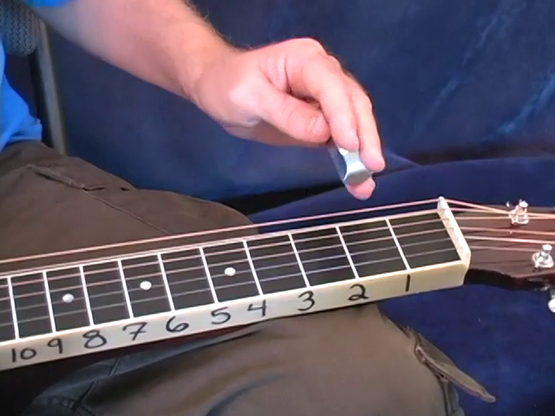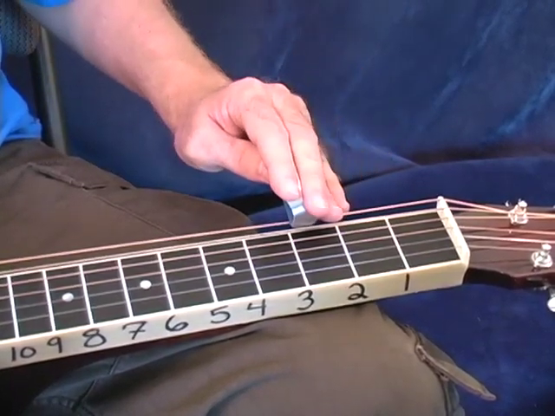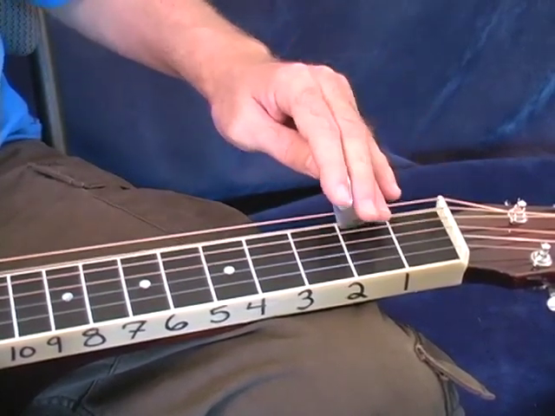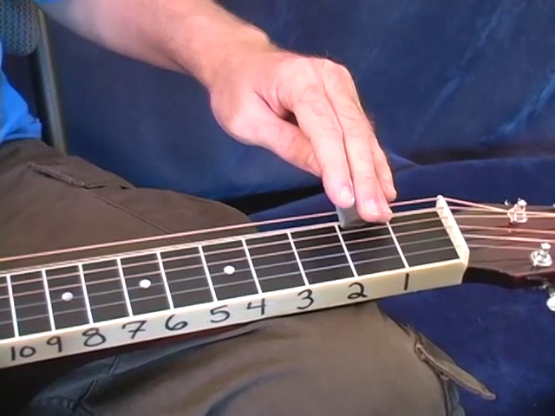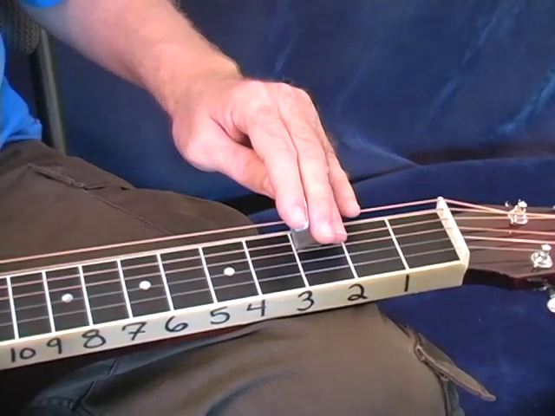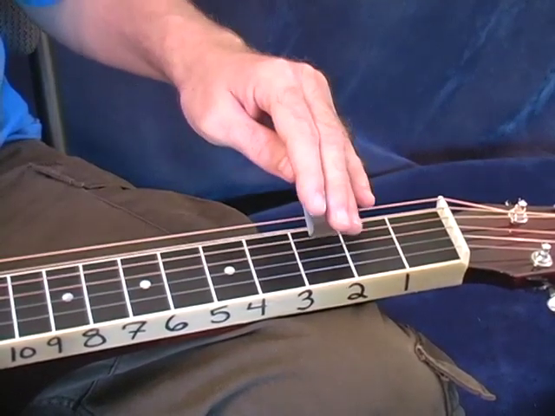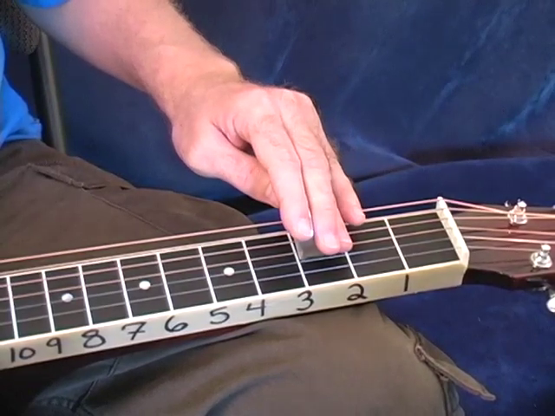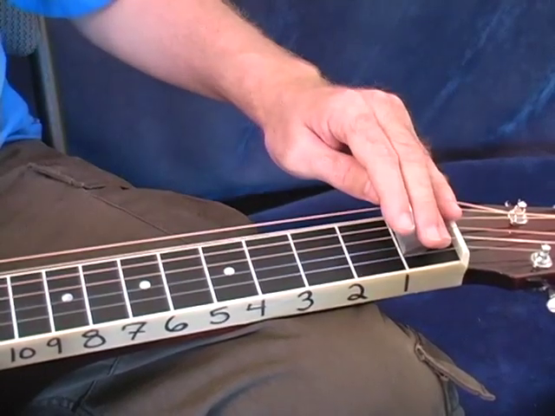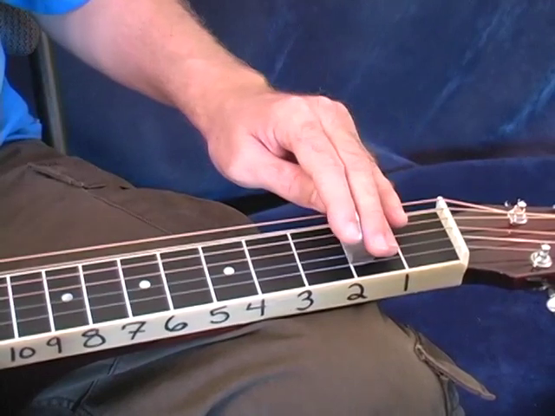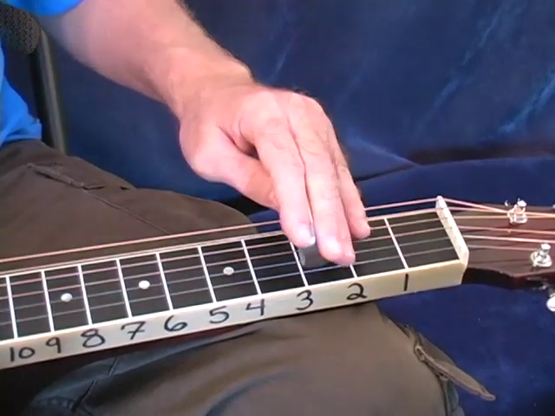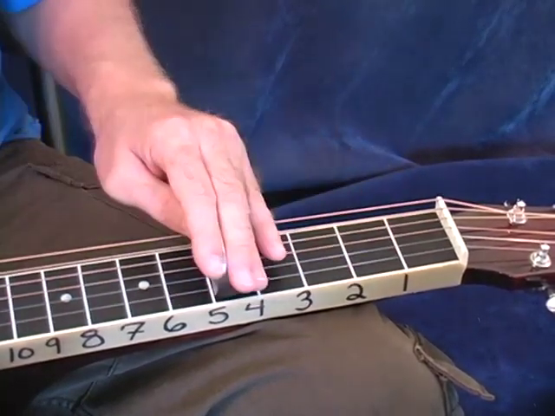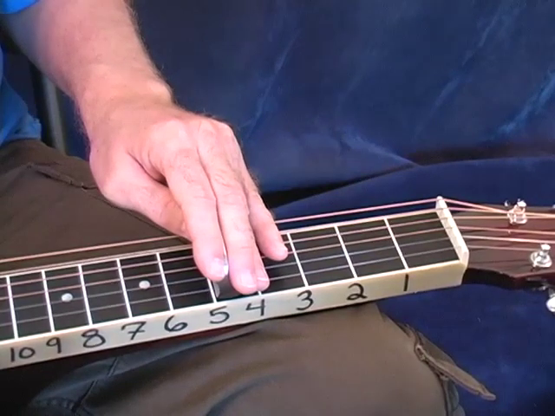Okay, so what I'm doing there is going 0 to 3 on my 6th string, and then 1 to 2 on my 5th string, open 4th, 3rd fret on my 4th, then open 3rd, 3rd fret on my 3rd string, then 1 to 2 on my 2nd string, open 1st string, 3rd fret, and then 5th fret on my 1st string.